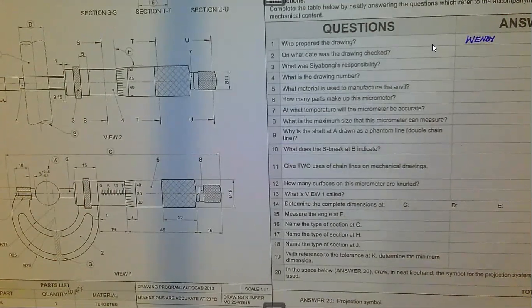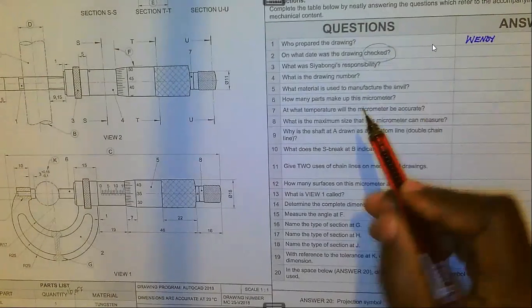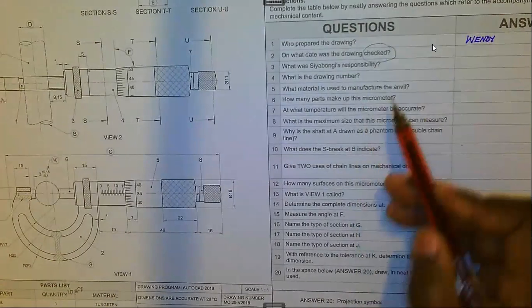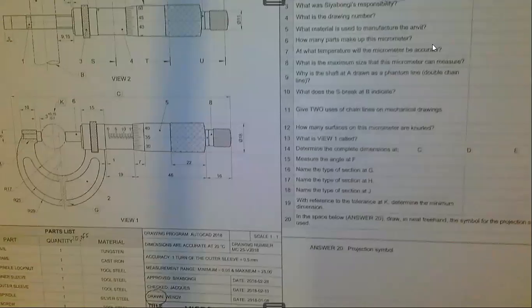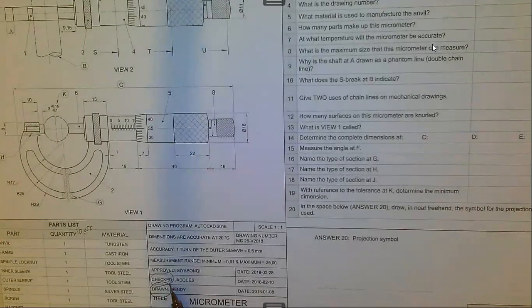On what date was the drawing checked? So the keyword there is checking. When you go and look for the information, also look for the word checking. Here it's checked, so you'll find that it was checked by Jackie. And you look at the date, that's 2018-02-10.